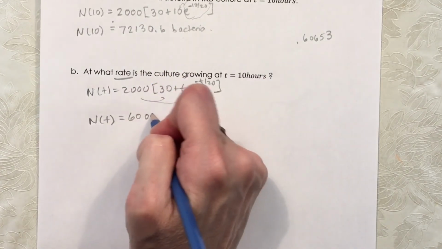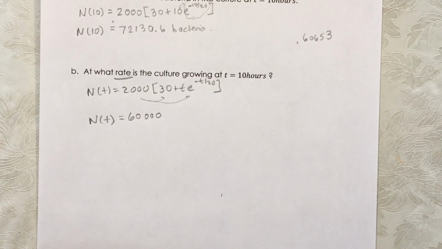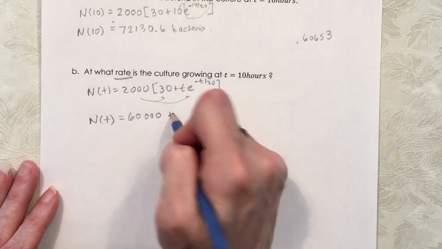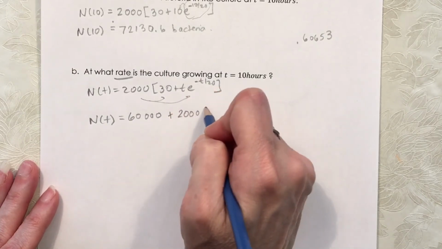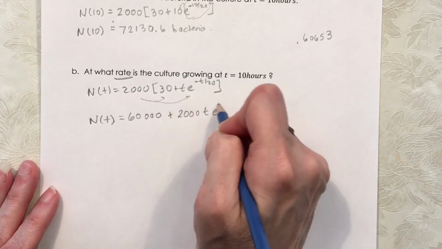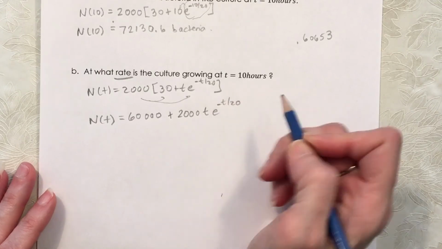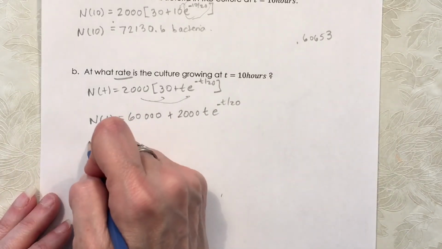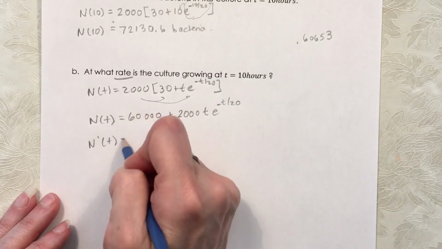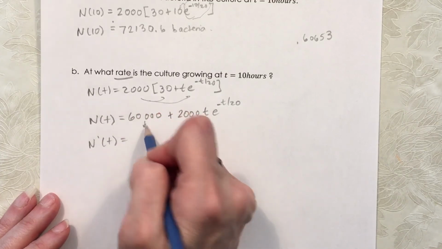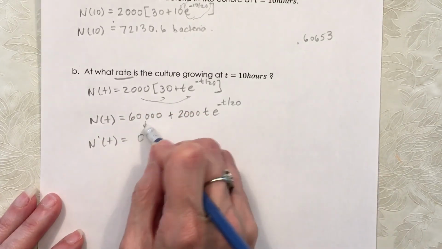And the reason I'm doing that is because I know the derivative of a constant is just going to be 0. So that 60,000 is going to be easy to derive. Plus 2,000t e to the negative t over 20. So now I can find N prime at t. So the derivative of 60,000 is 0, which I don't even have to write.